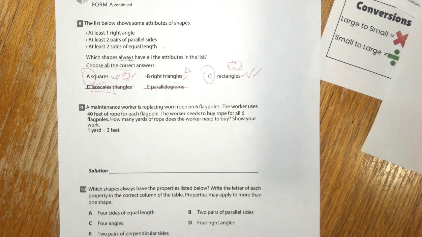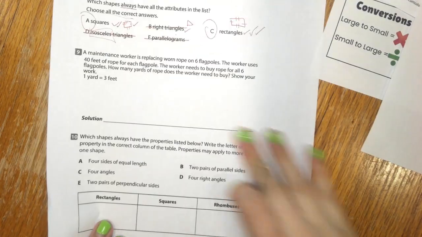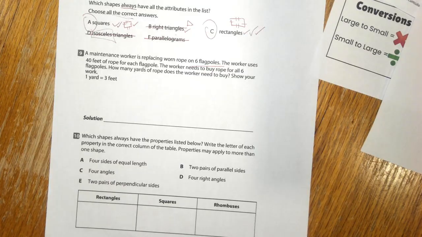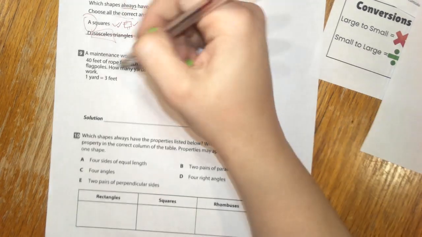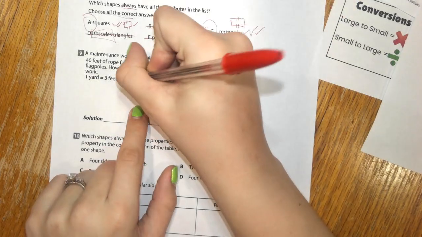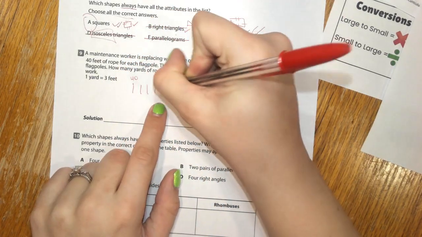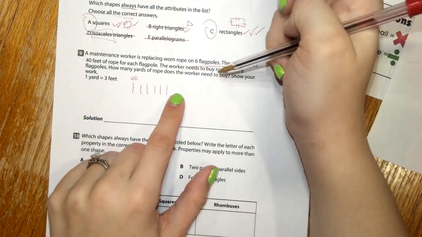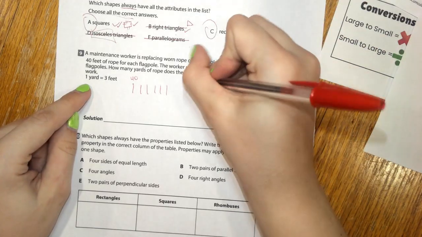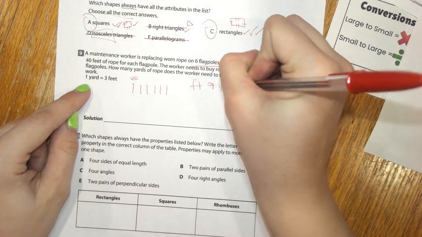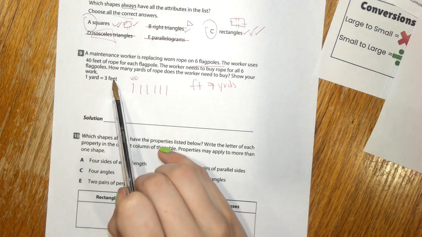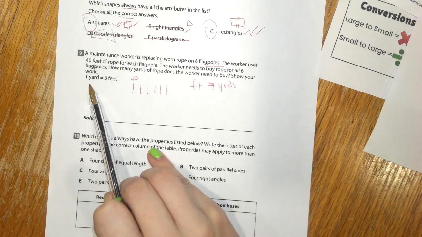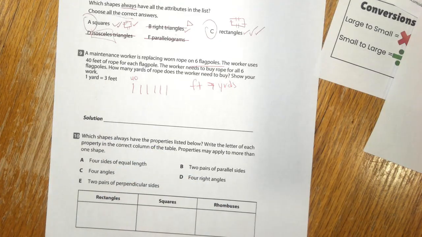Okay, a maintenance worker is replacing worn rope on 6 flagpoles. Already, pay attention to that 6, that's going to be important. The worker uses 40 feet of rope for each flagpole. So for one, we use 40, but there are 6 of them. I want to know the total, but I want the total in yards. So I'm going from feet to yards. Feet is a smaller label than yards.